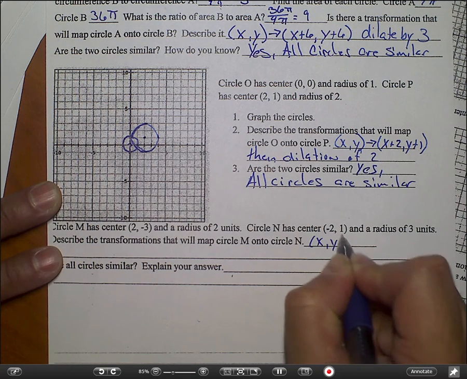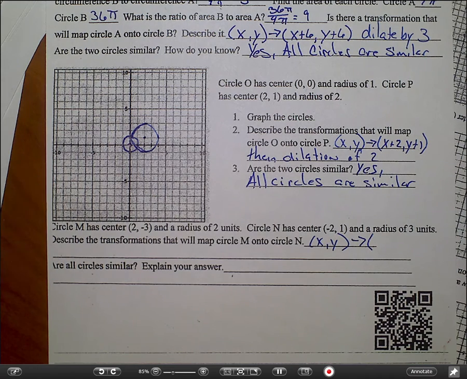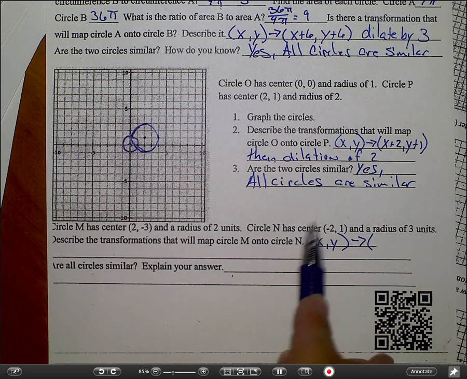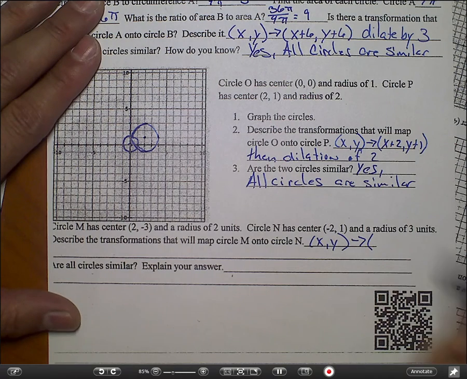If it's starting here and ends up over here, what did it do? It subtracted 4. So 2 minus 4 gives you -2. So X minus 4.